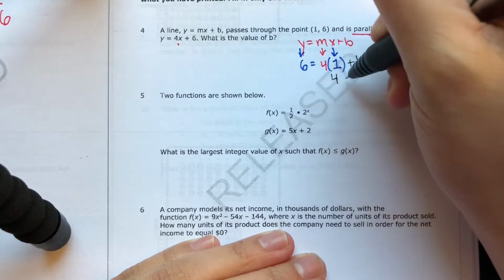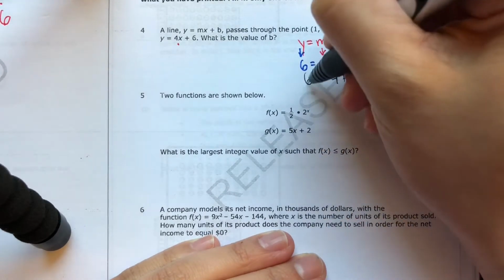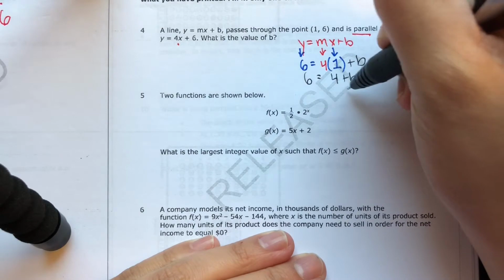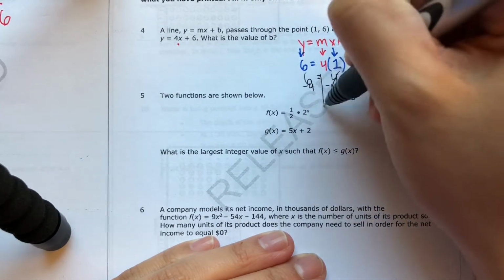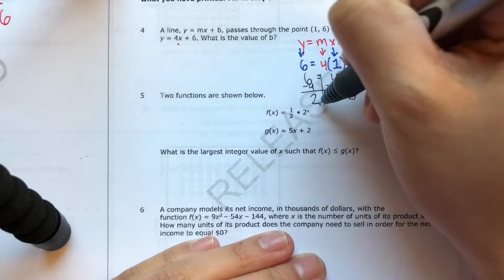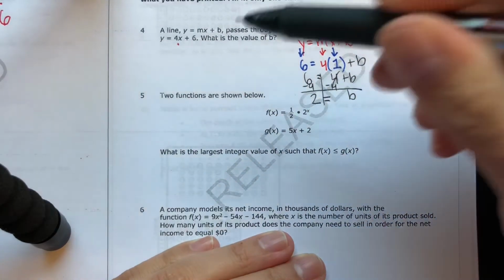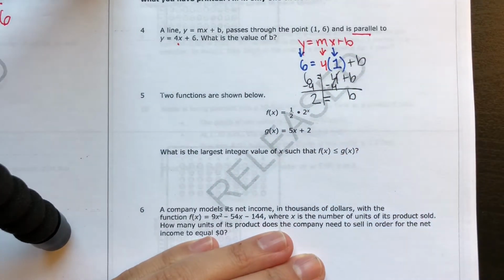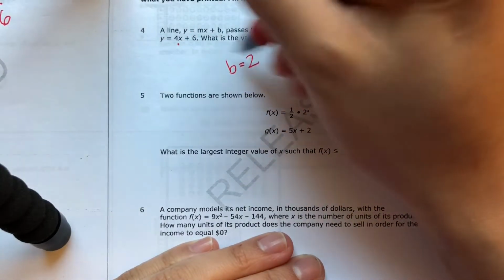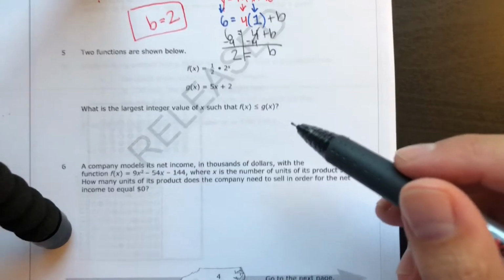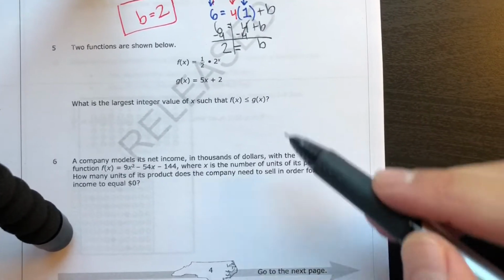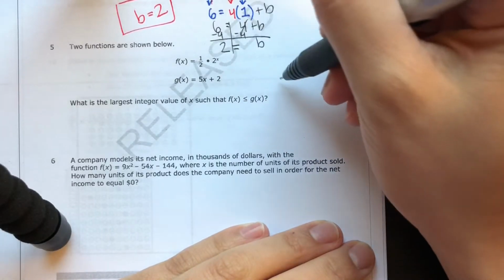4 times 1 is 4. I bring down the b. 6 equals. And then to get b by itself, I have to subtract 4. These cancel, leaving 2 equals b. Now, what is the value of b? That's all I need to have. So b equals 2. I would typically do this on the calculator, but since this is calculator inactive, I need to do it by hand. However, it's the same thing, so it's pretty simple.